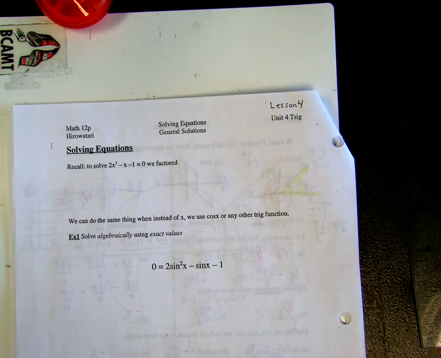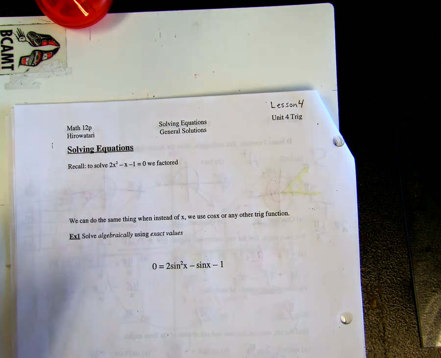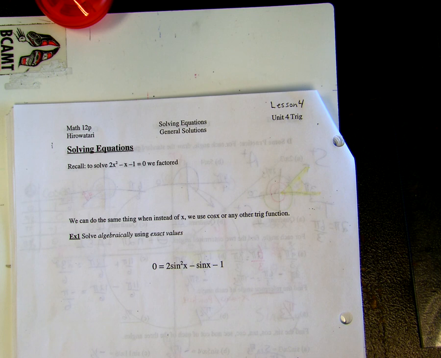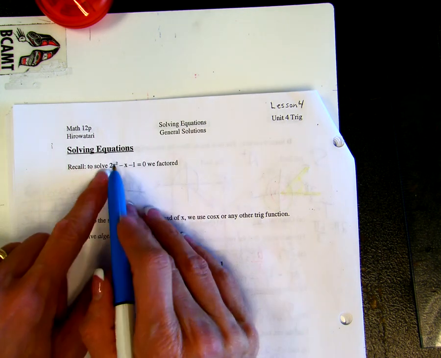So solving equations, I guess I did not start in the beginning. So here is the beginning. So we're going to take that whole idea of sequences, arithmetic sequences, and the idea of factoring quadratic equations, and we're going to put this together with trig functions. Ready? So you can all factor this, can't you? Do it.